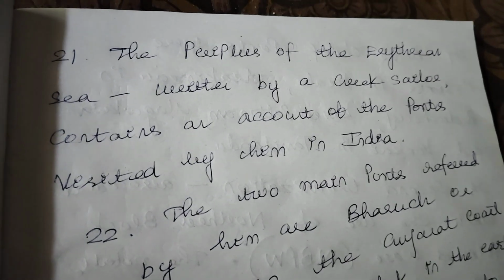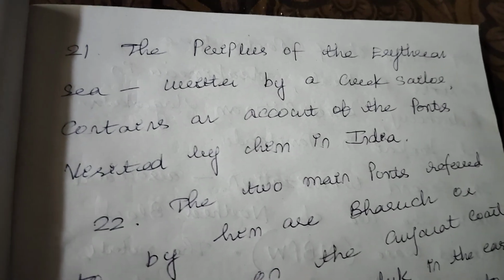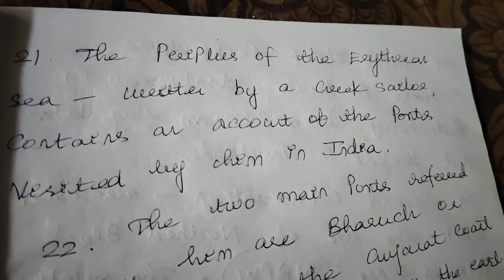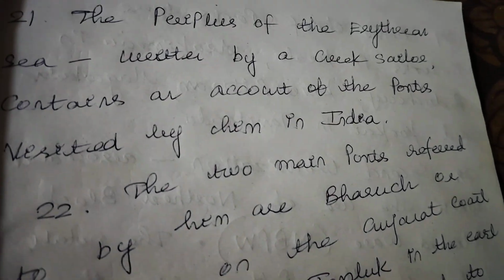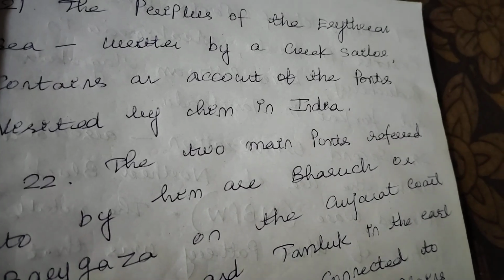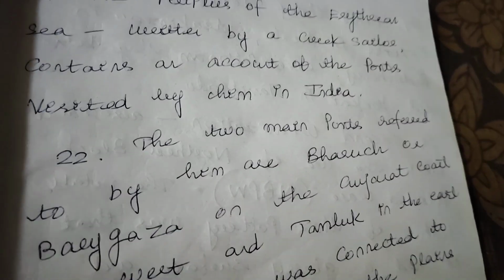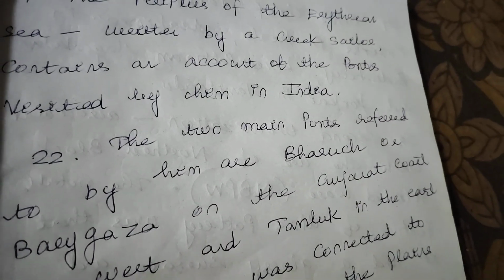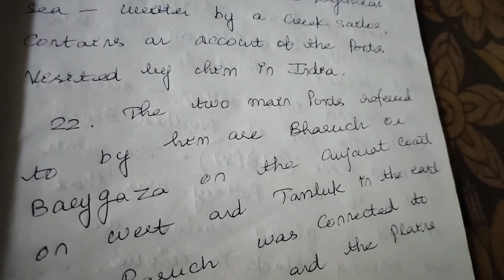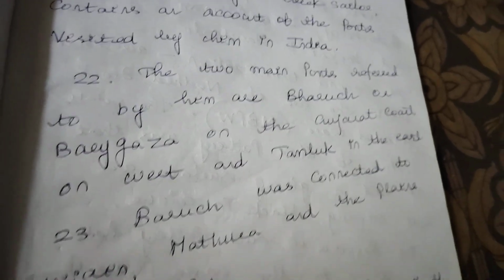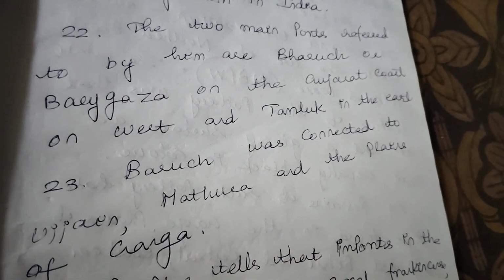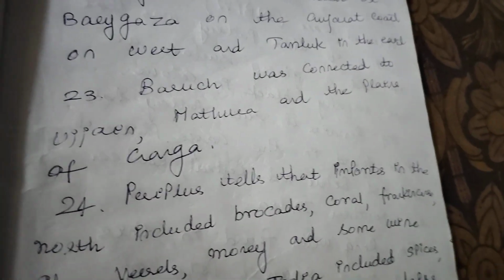The Periplus of the Erythraean Sea was written by a Greek sailor, which contains an account of the ports visited by him in India. The two main ports referred to by him are Bharuch, or Barygaza in Greek, on the Gujarat coast on the west side, and Tamluk in the east. Bharuch was connected to Ujjain, Mathura and plains of Ganga.